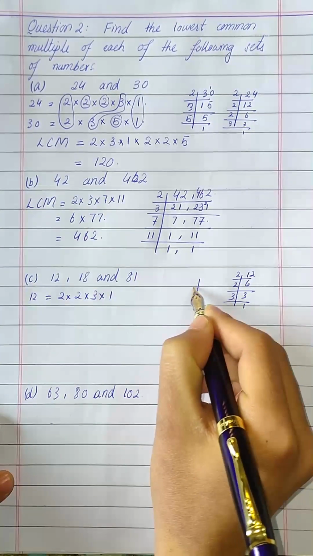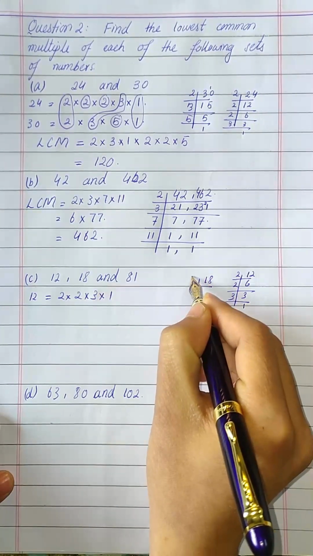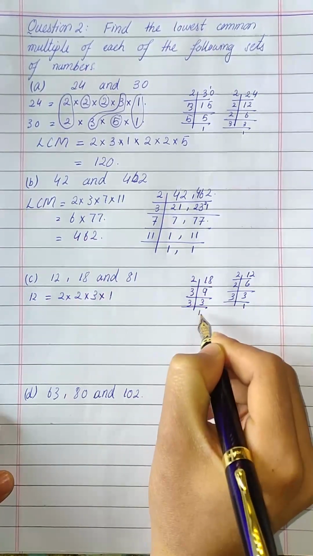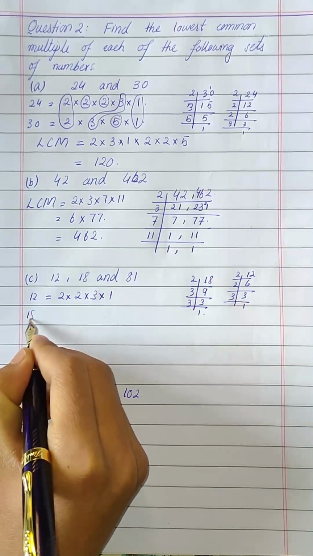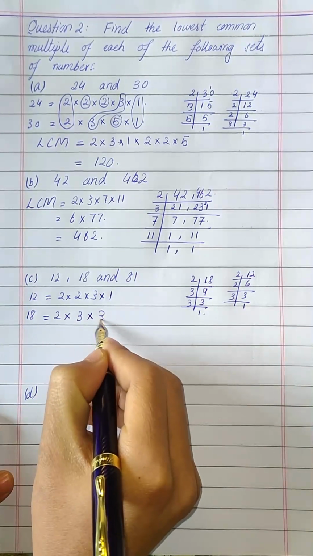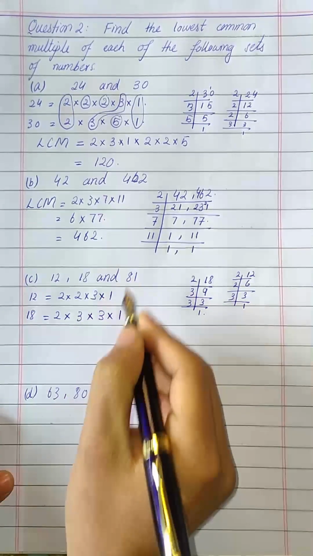And then we have to factorize 18. So 2 nines are 18, 3 times 3 is 9, and 3 ones are 3. So 18 can be written as 2 times 3 times 3 times 1. And then we have 81.